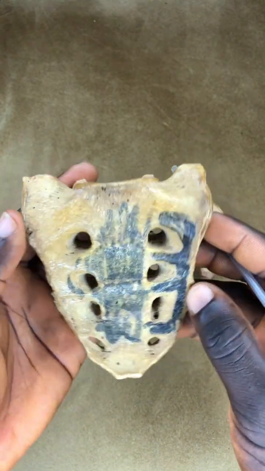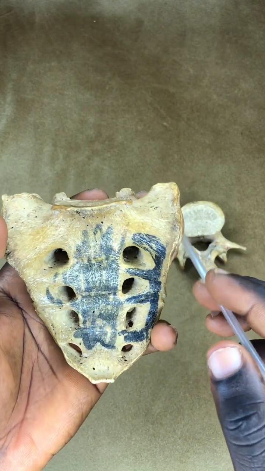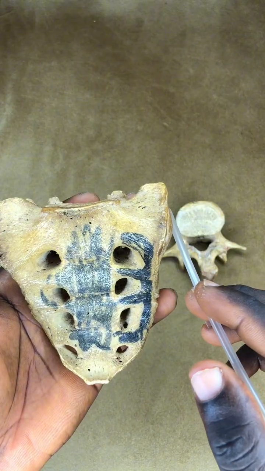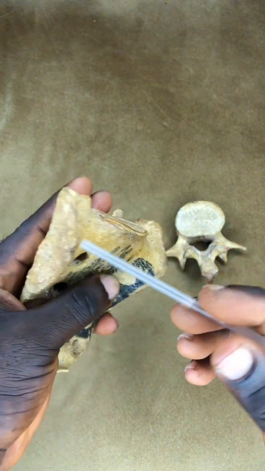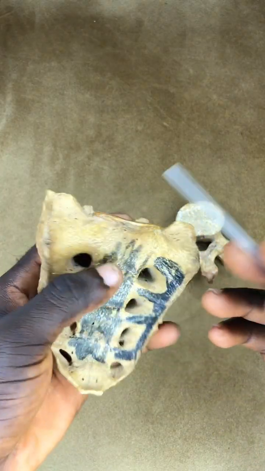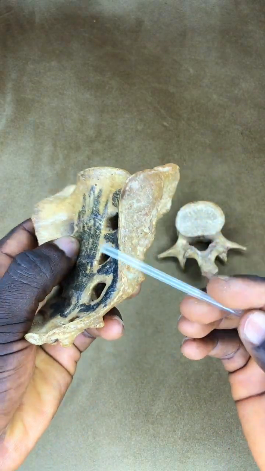The next one is the lateral articulating surface, which is the anterolateral surface. Now, these two surfaces laterally resemble the external ear, the ear pinna. You can see it.